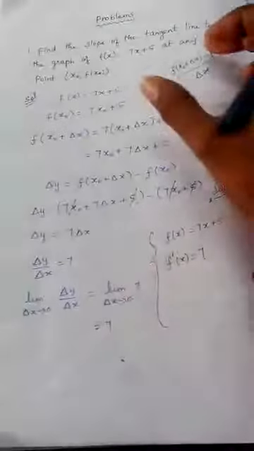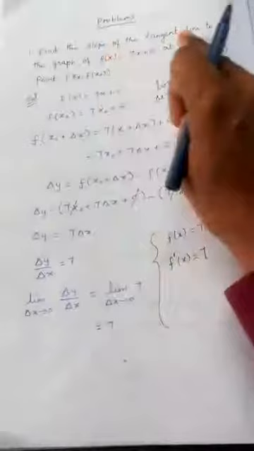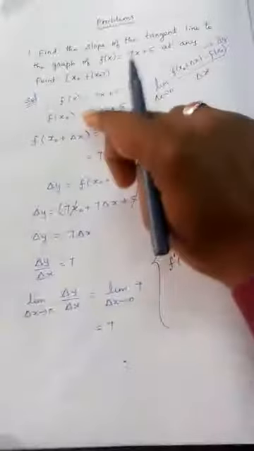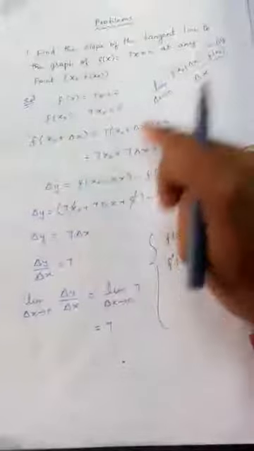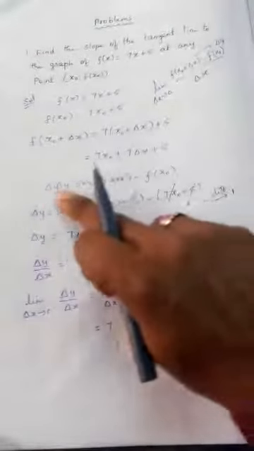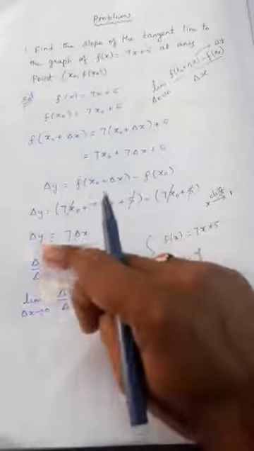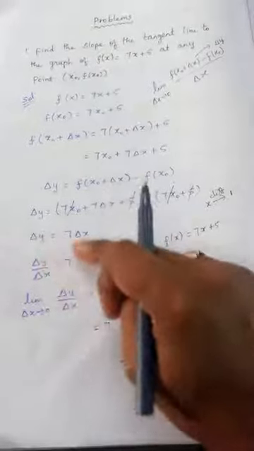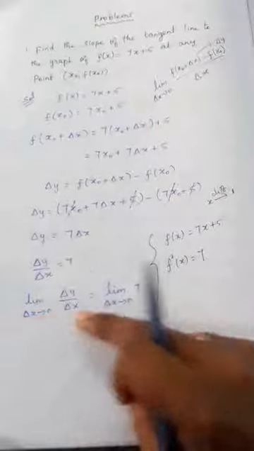So what is the concept? We need to find the slope of the tangent line. Formula is this. So we are calculating f of x naught and f of x naught plus delta x. Then subtracting the two, we are getting delta y. After finding delta y, we need delta y by delta x. So dividing by delta x, we get this. Applying the formula, that is applying limit delta x goes to 0.